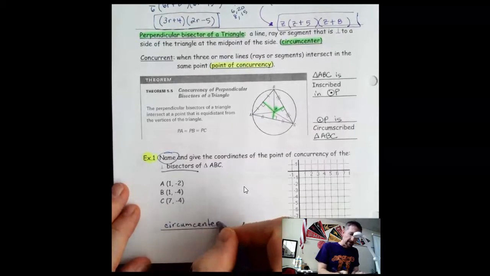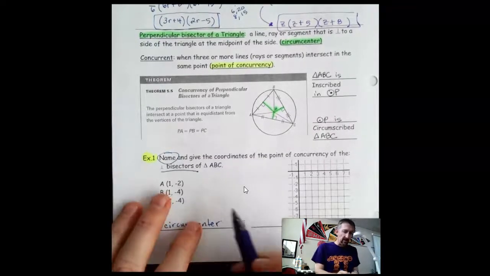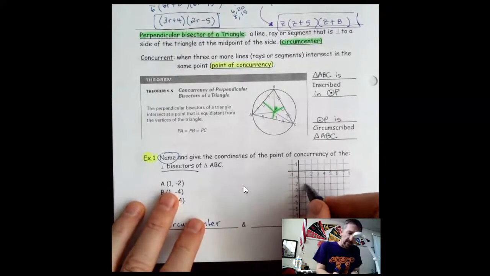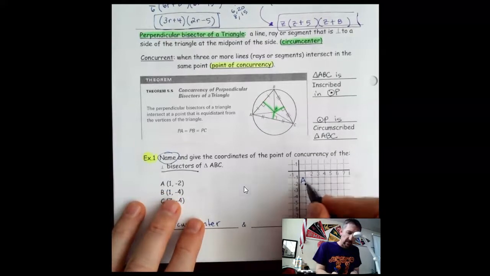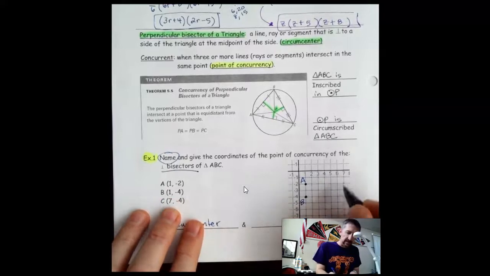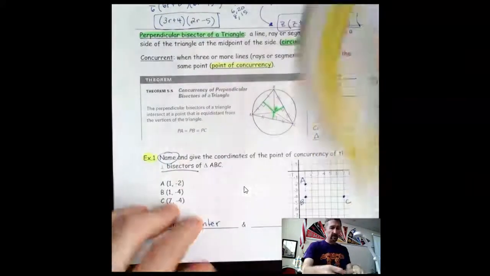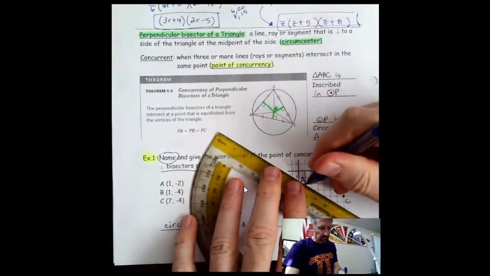Circumcenter. All right. Now, if we put these on here, 1, -2, and label. Always label points when you plot them. And then 1, -4 is right here. That's going to be B. And 7, -4 is going to be right here.